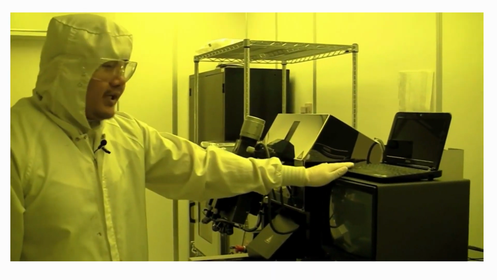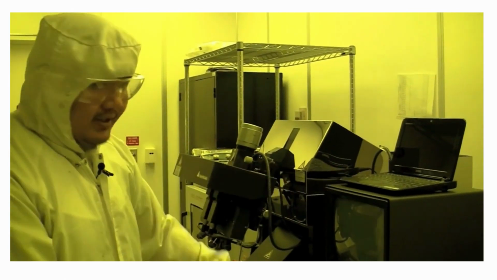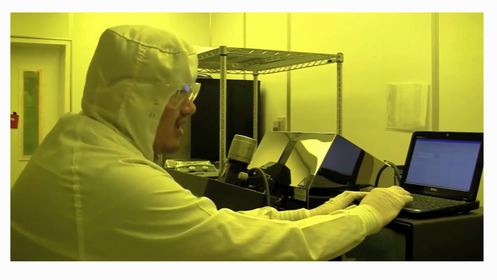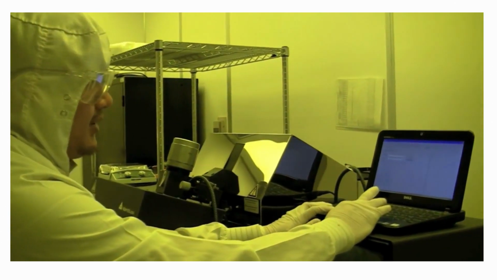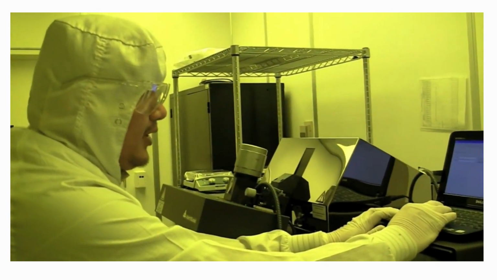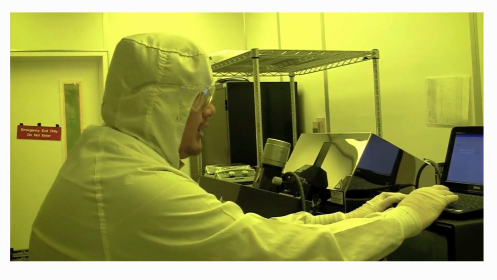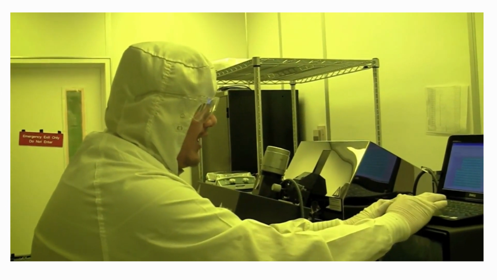So the login computer is here. You have to log in to use the machine, otherwise it won't turn on. And the login has several functions. The first screen is the login, where you type in username and password. You can schedule to use a machine at different hours.